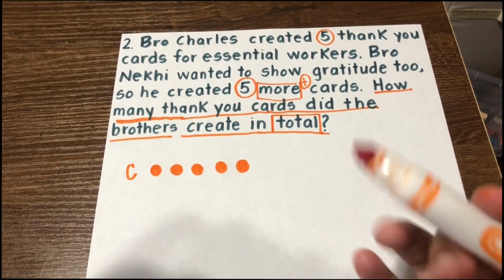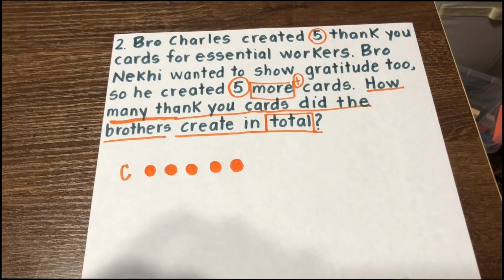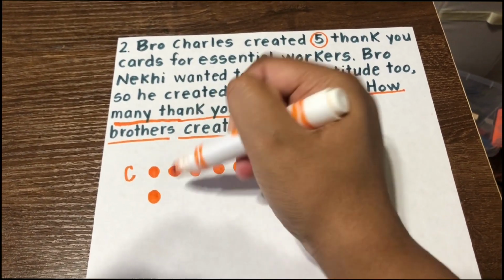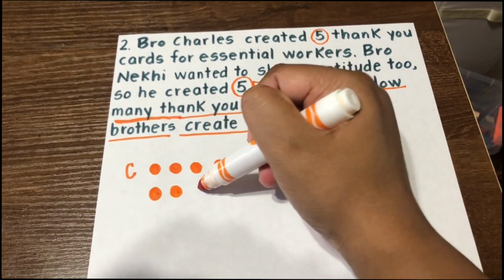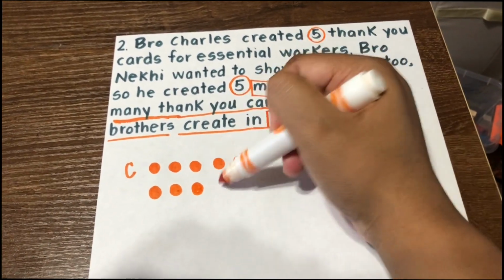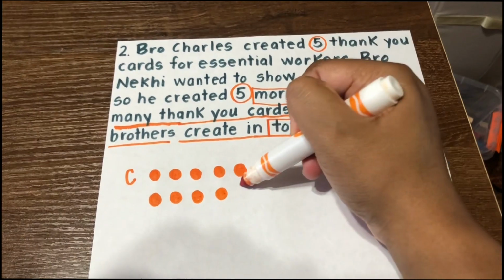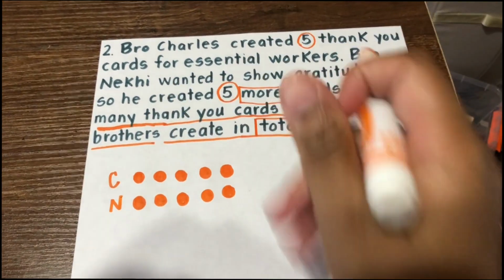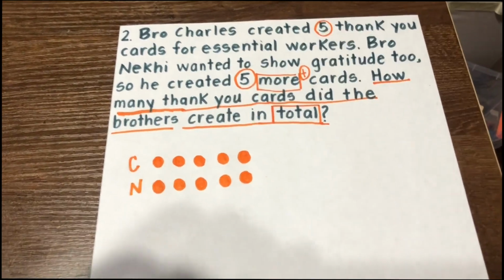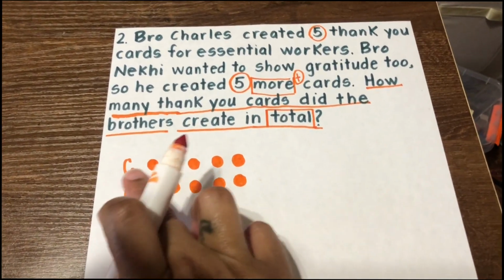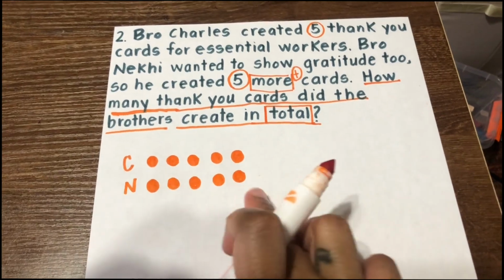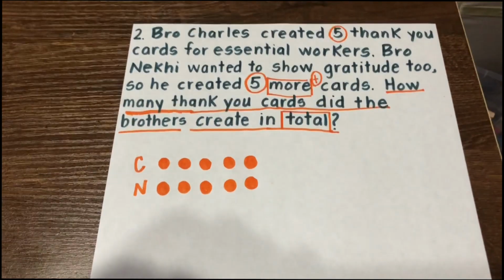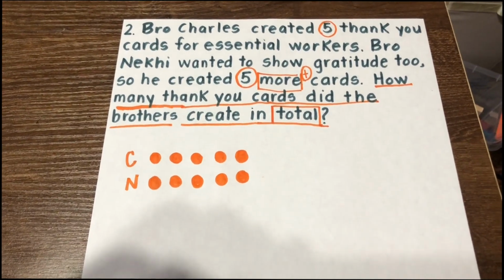Now, how many cards did Brother Nakai create? He also created 5. So let's go ahead and create Brother Nakai's cards. 1, 2, 3, 4, 5. Very good. And I'll label this with an N. That shows that we have 2 parts. So our model is complete, right? We see that Charles has his own part, Brother Nakai has his own part, but it could show that we are adding them together.